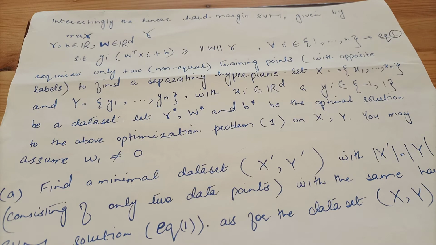Today we are going to talk about the exercise. We'll discuss the hard margin SVM exercise problem.